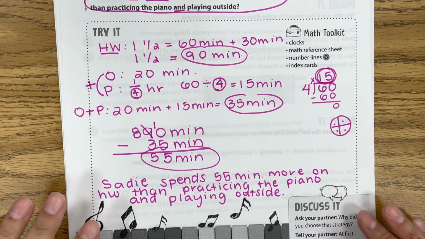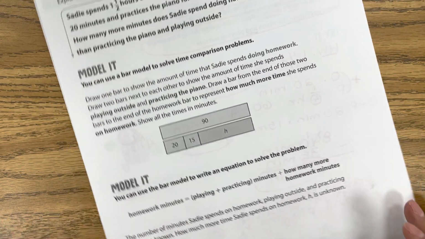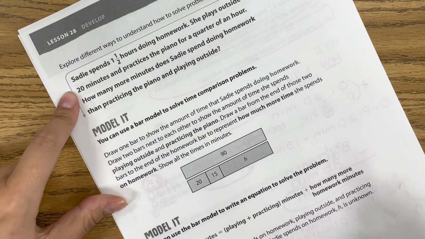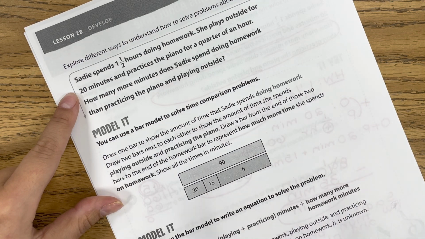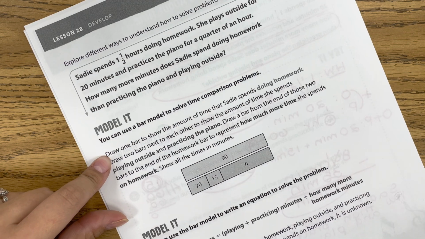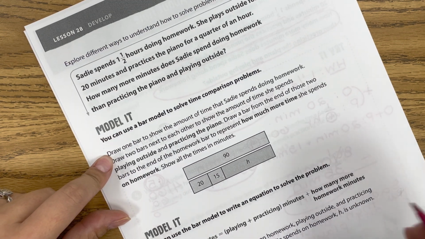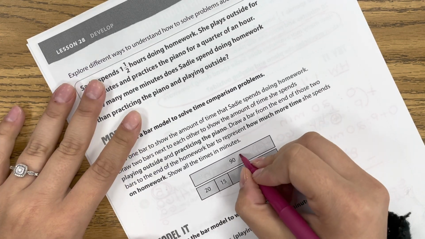But we're also going to go over the strategies on page 584. So if you have any questions that you want answered, please pause here. If not, we're going to go over our strategies on page 584. So, same problem. Sadie spends 1.5 hours doing homework, plays outside for 20 minutes, and practices the piano for 1/4 of an hour. So again, just like yesterday, we can use a bar model to help us. So the 90 minutes is how much she spends doing homework, right?